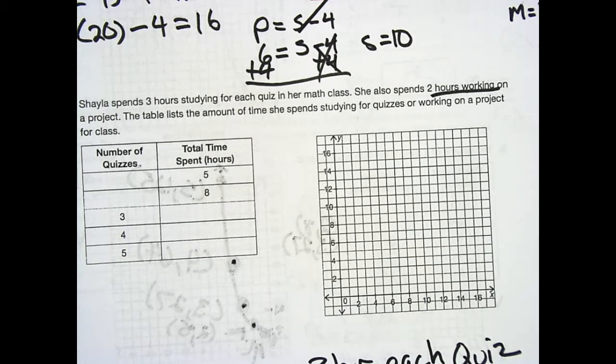Just one. So we have to make some assumptions, right? You could read this and think that for every quiz she spends 3 hours studying, and for every project she spends 2 hours working on it. Or you could think that she has a project and she has to study for 3 hours for each quiz. Those will give you different equations. You could think for every quiz she works for 2 hours on a separate project. The table of values is going to help us determine what that would look like.